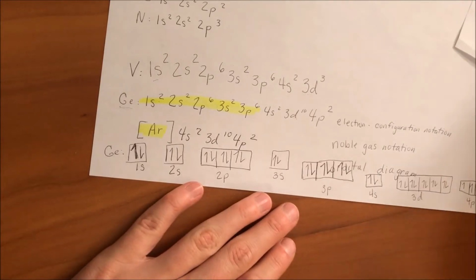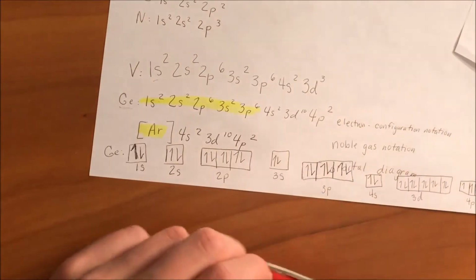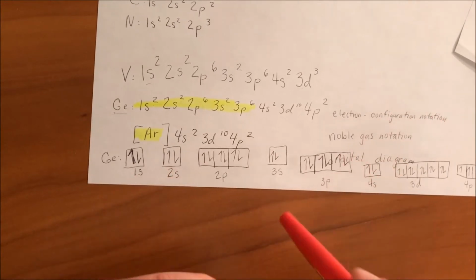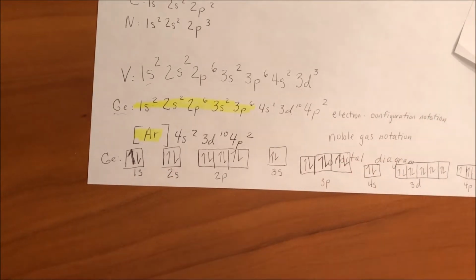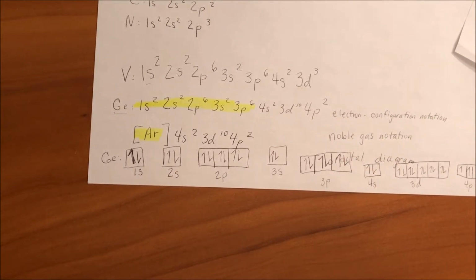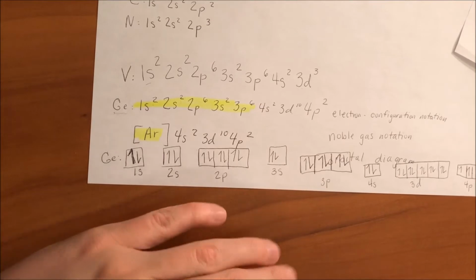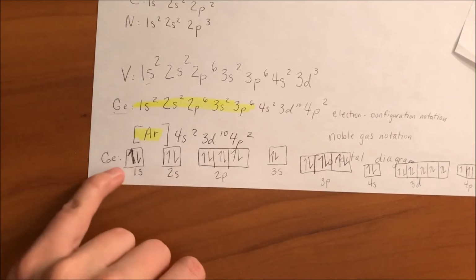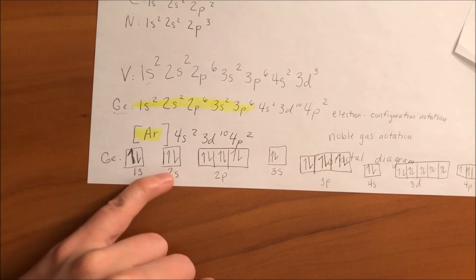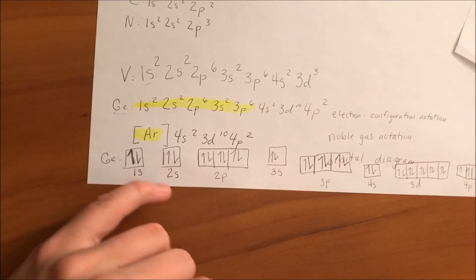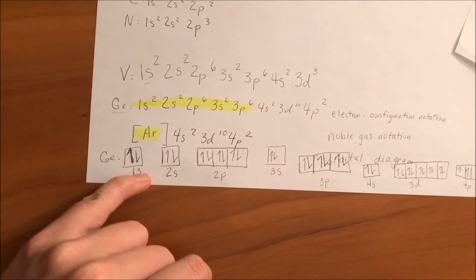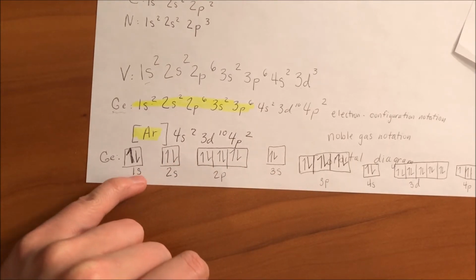And the orbital diagram notation is actually pretty neat because it gives us more information and lets us get a better visual for how the quantum numbers relate to electron configuration. So the 1, 2, the 3, and so on, like the principal quantum number, those show us the energy level.